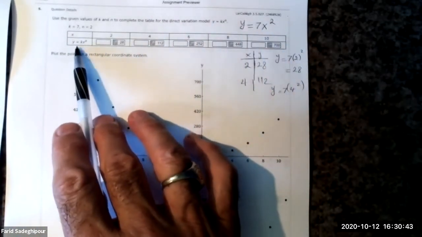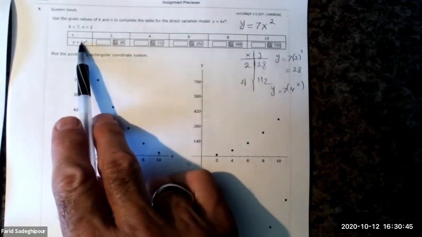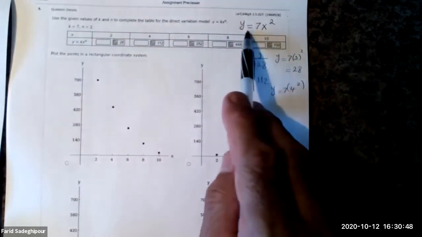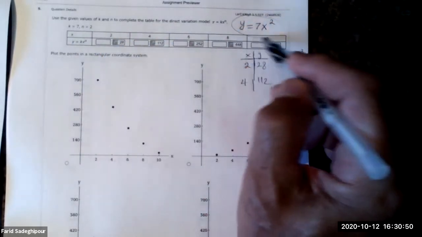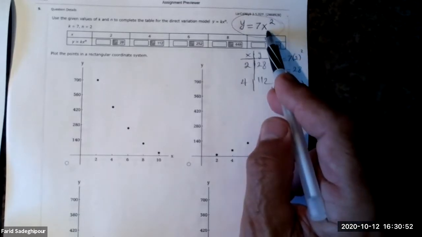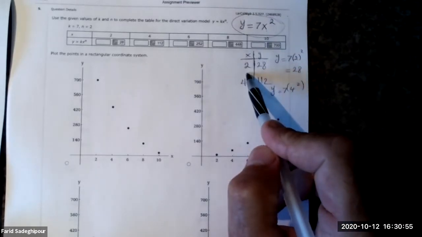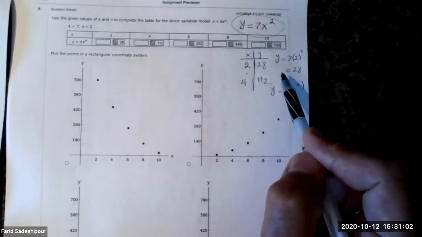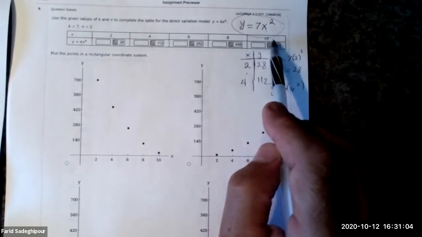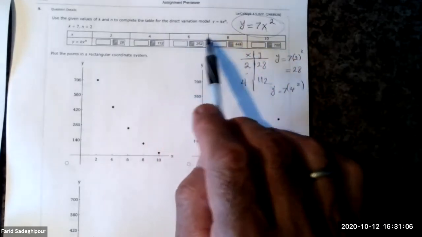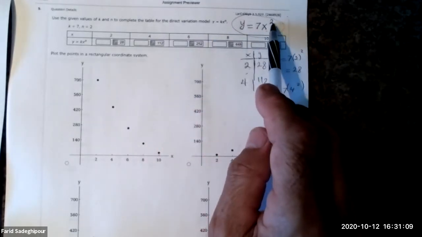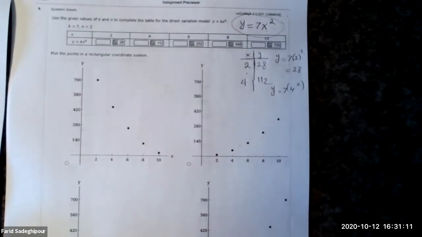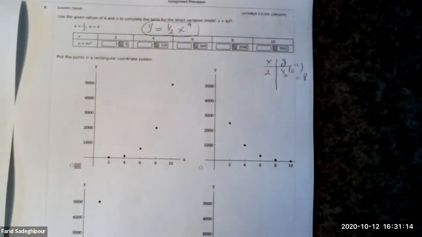In these problems, we have this equation, y equal kx to the power of n. K and n are given in the problems. So basically, this is your equation. When you have an equation and you say x equal 2, how do you find the y value? You just substitute for x, you raise it to the power of 2 times 7, that will give you 28. So you take each of these numbers, these are all x's, right? You take each x and substitute here, raise it to the power of 2 times 7, that gives you the y value. These problems are all very similar.